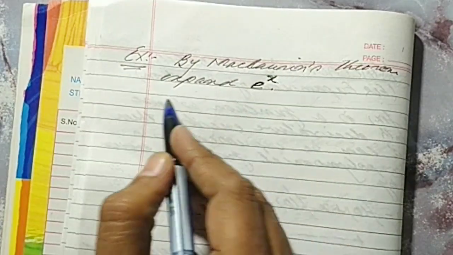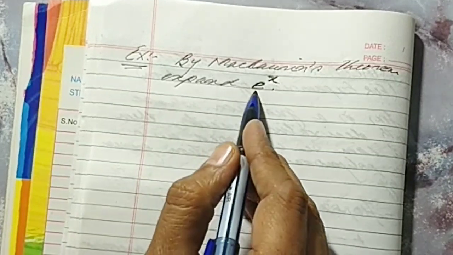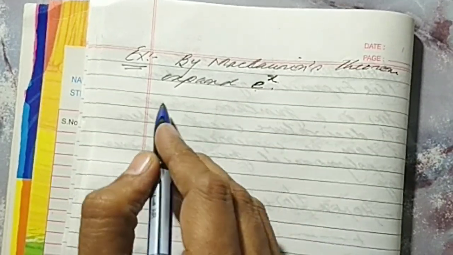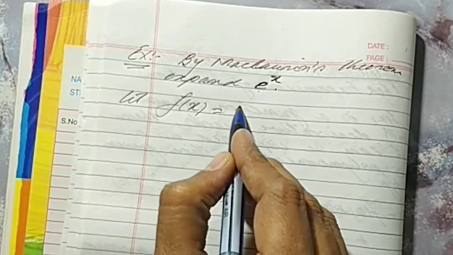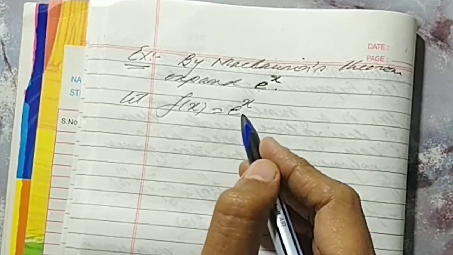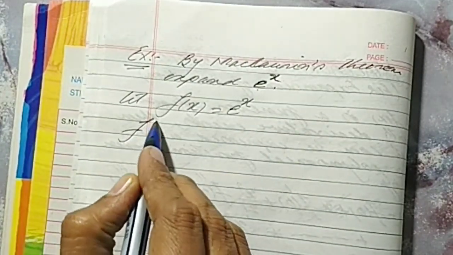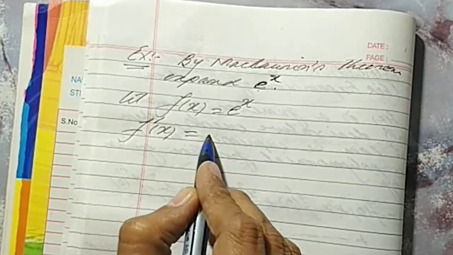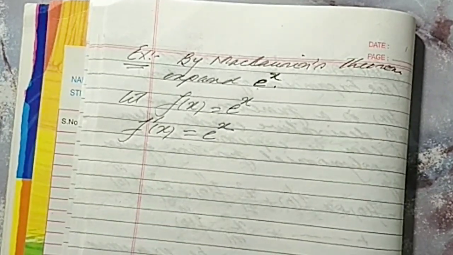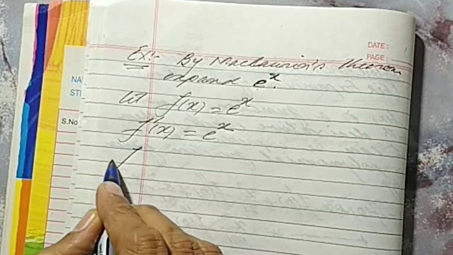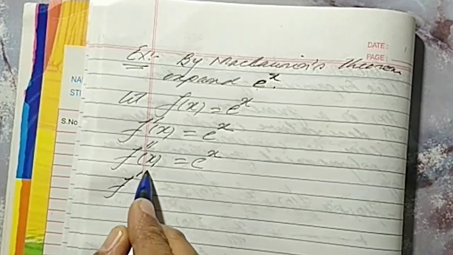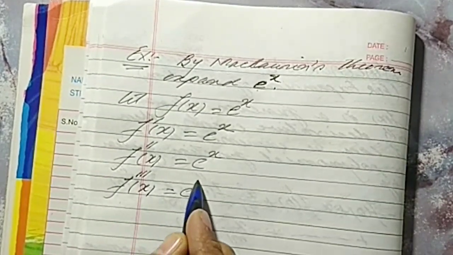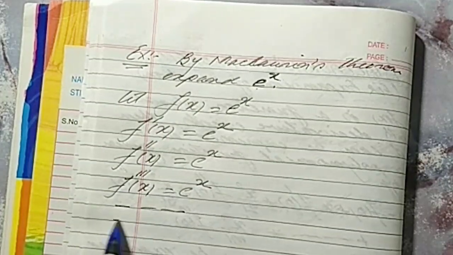Now, in order to understand the application of Maclaurin's theorem, suppose we have to expand the function e raised to the power x by Maclaurin's theorem. So let f(x) is equal to e raised to the power x. Now differentiating, we get f dash x is equal to e raised to the power x, because differential of e raised to power x is e raised to power x, second order derivative, again e raised to the power x, third order derivative, e raised to the power x, and so on.